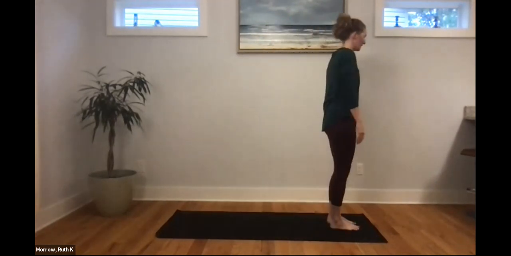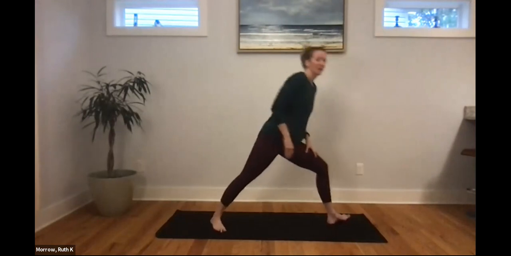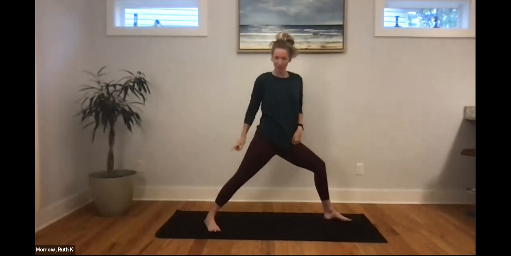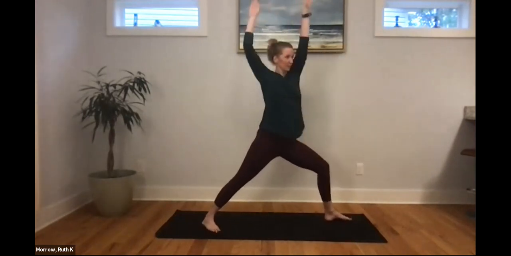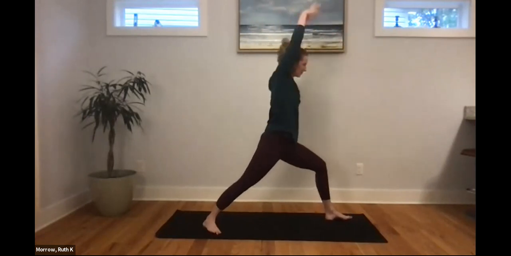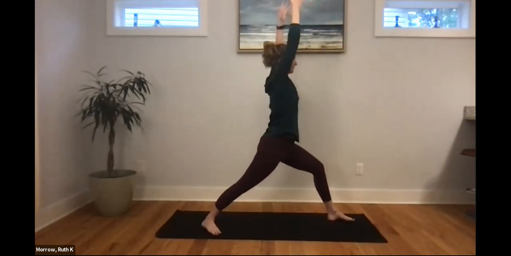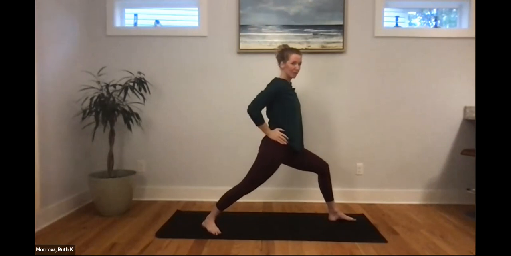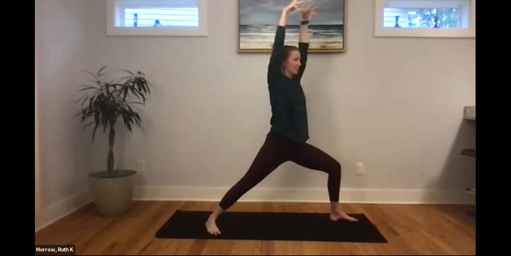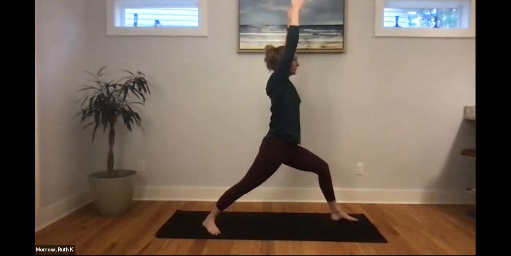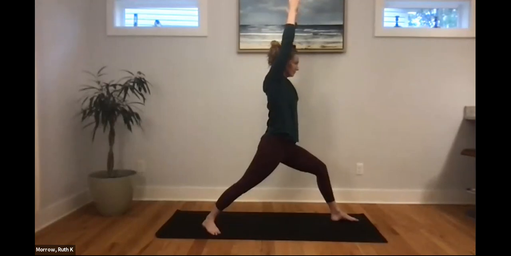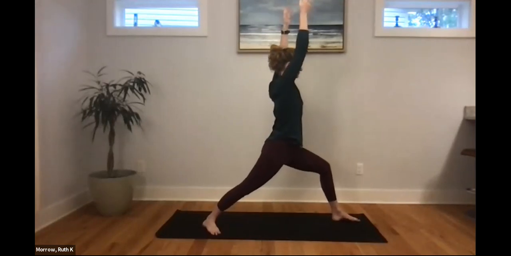So at the top of the mat, step your right leg back into warrior one. So spin your right heel down and then reach your arms up. Shoulders soften down. Hips forward, ribs forward, lift. And then take 2 deep breaths here. One more.